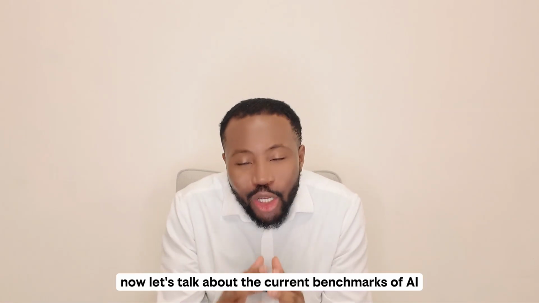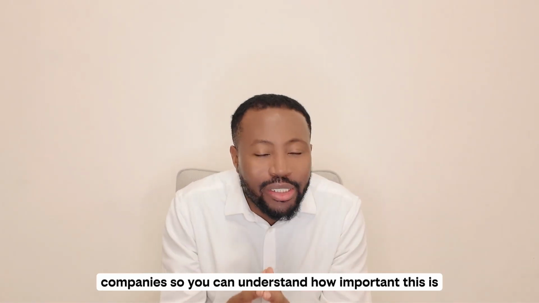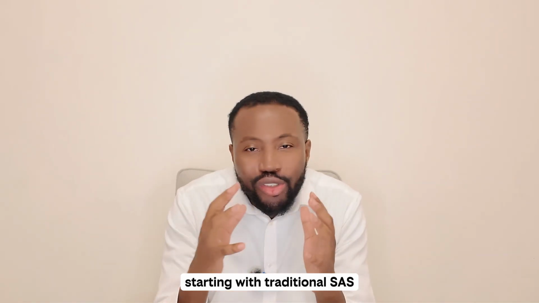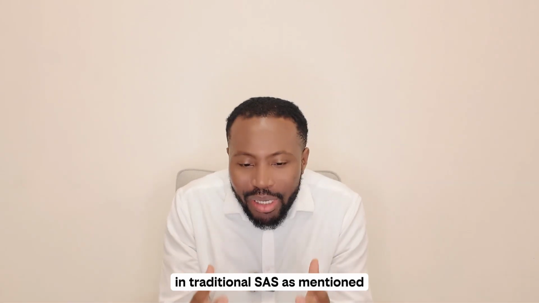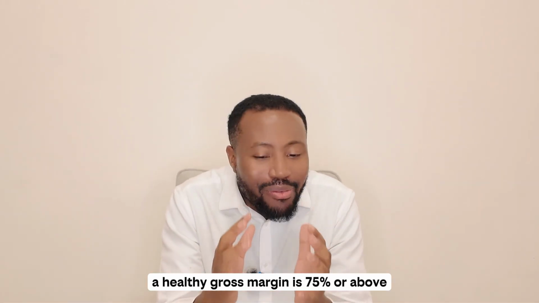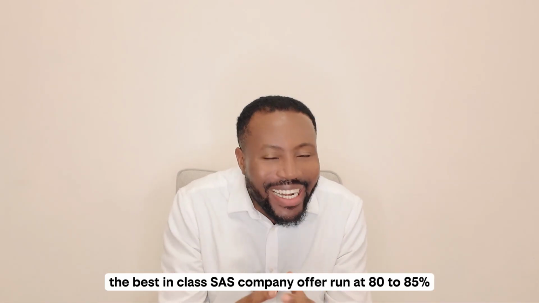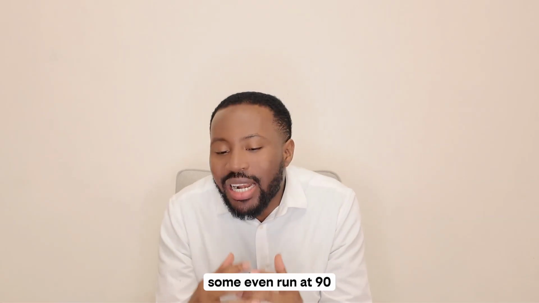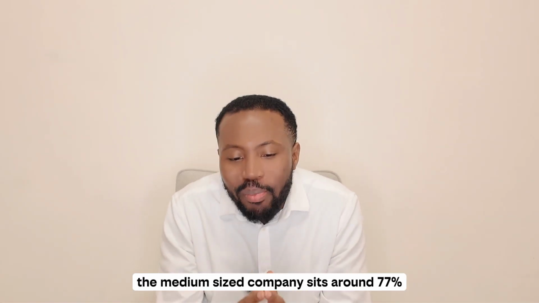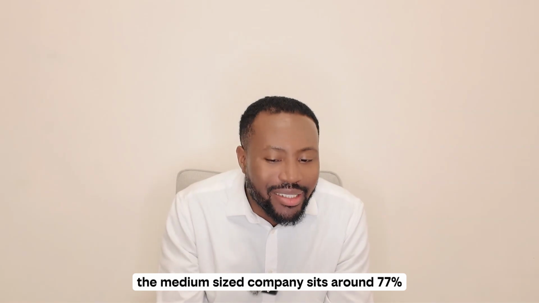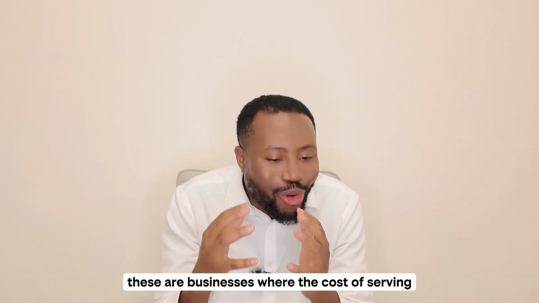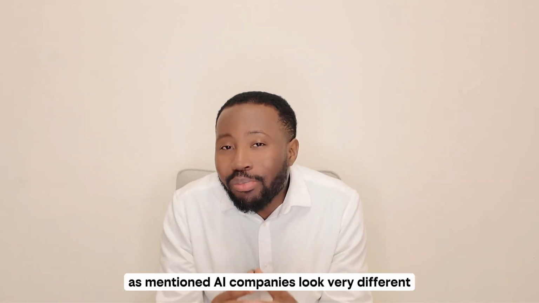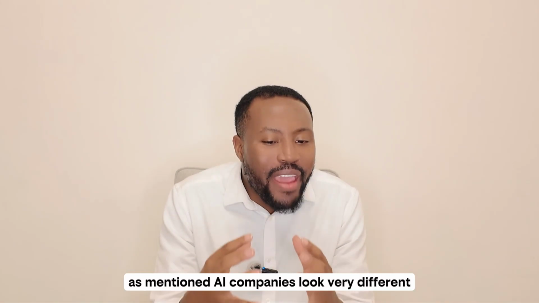Now let's talk about the current benchmarks of AI companies so you can understand how important this is. Starting with traditional SaaS. In traditional SaaS, as mentioned, a healthy gross margin is 75% or above. The best-in-class SaaS company often run at 80 to 85%. Some even run at 90%. The median SaaS company sits around 77%. These are businesses where the cost of serving one more customer is almost negligible. As mentioned, AI companies look very different.